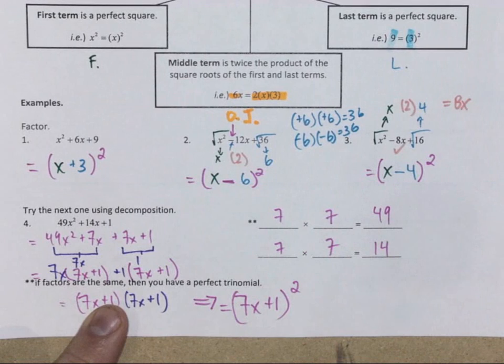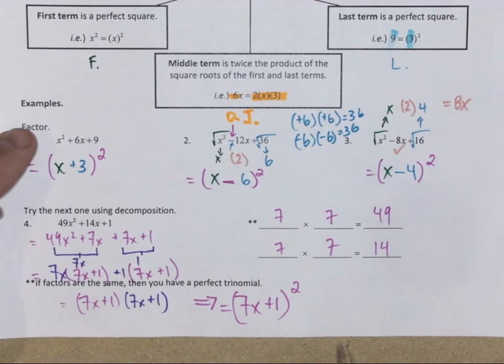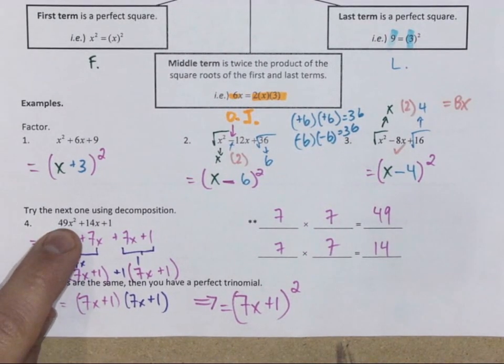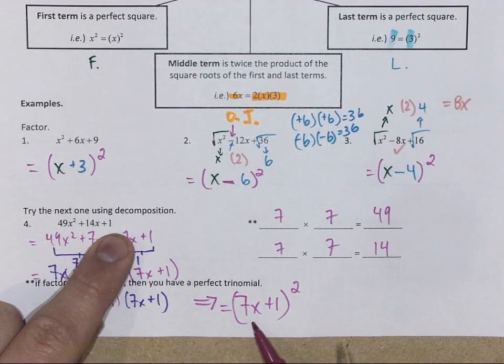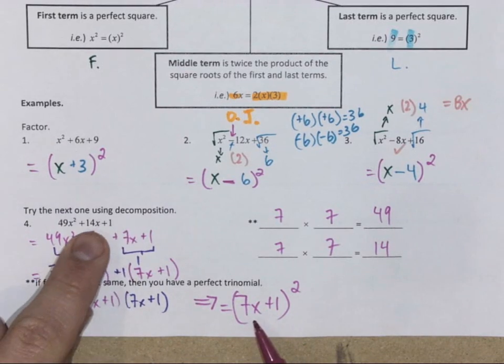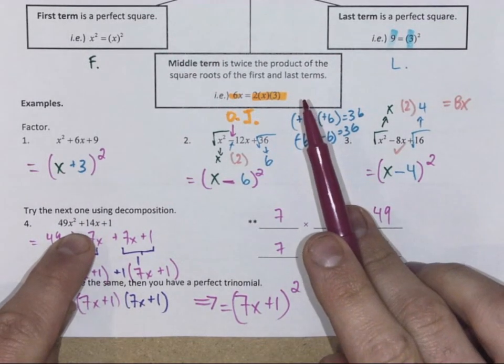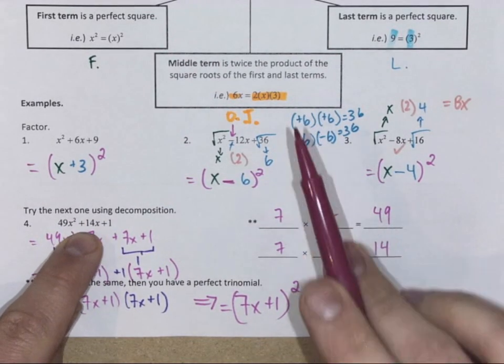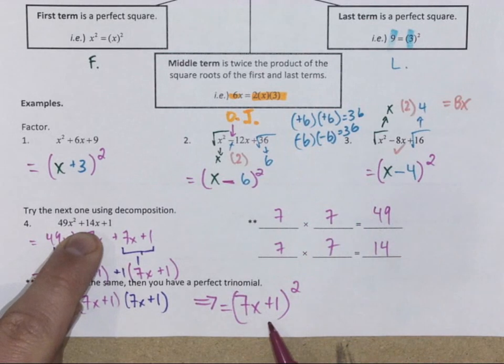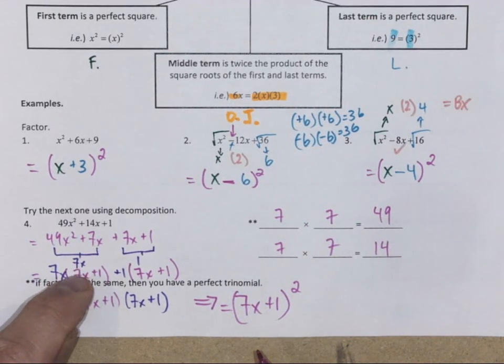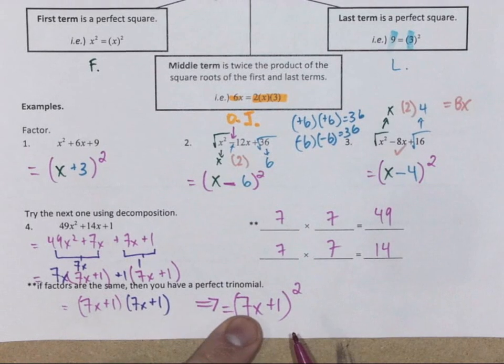A perfect square trinomial. If we looked at the above method, can we take the square root of 49x squared? Yes, that's 7x. Can we take the square root of 1? Yes, that's 1. 1 times 7x, 7x times 2 is 14x. This fits the pattern as a perfect square trinomial. So if we notice that, we can go right to our answer. If we didn't notice that, it still works by decomposition. All previous math still exists.